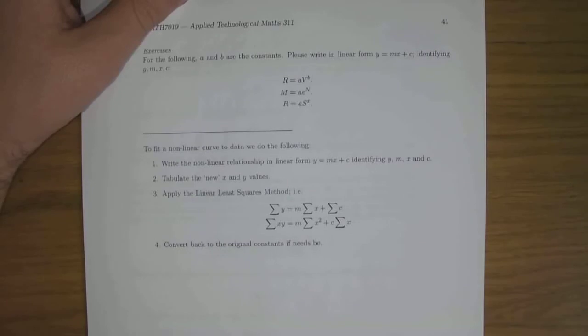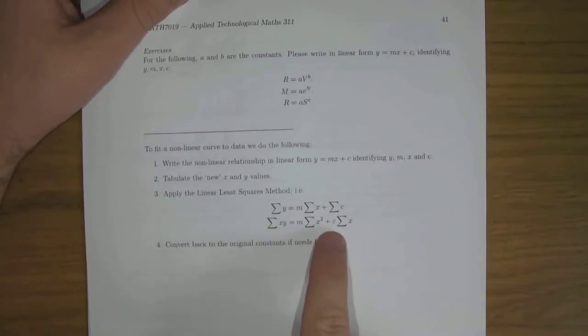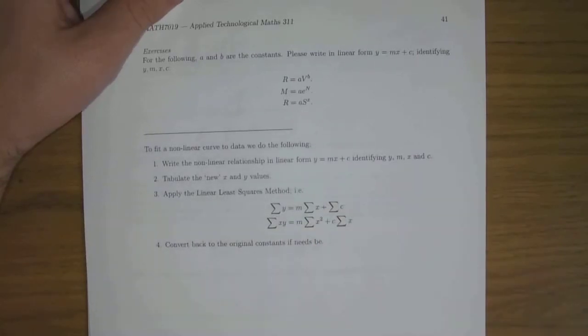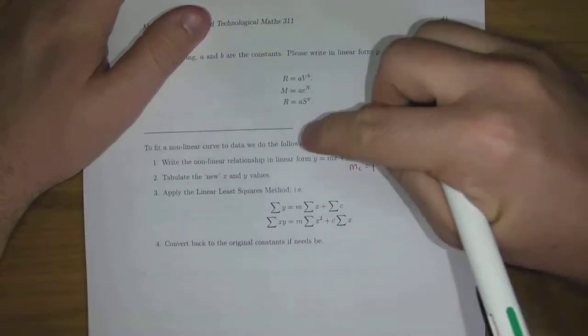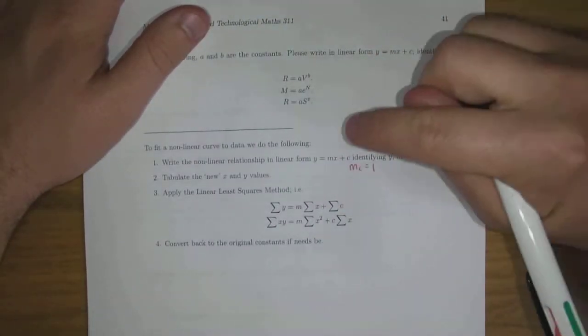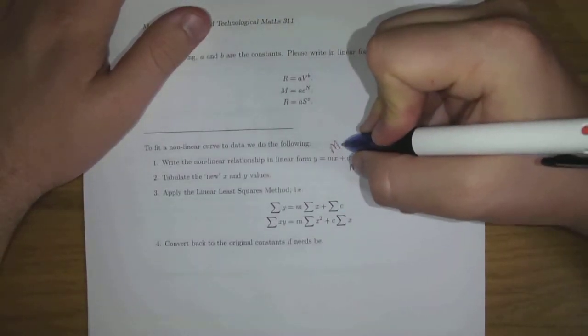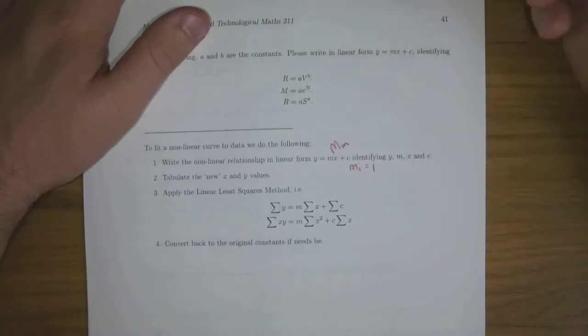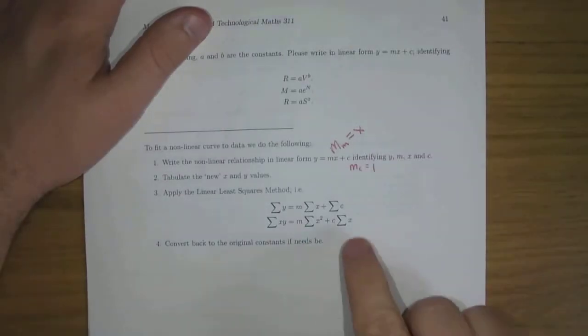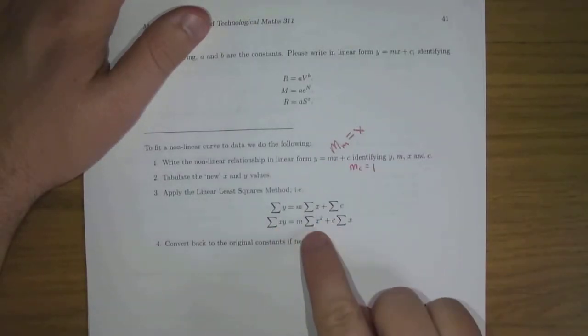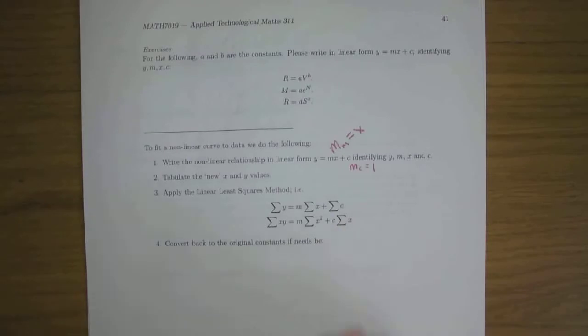Then you do the normal linear least squares method to get y equals mx plus c, which means these normal equations. The multiplier of c is 1, so multiply everything by 1 and add up. And then the multiplier of m, which is, I appreciate, a little bit confusing, is x. Multiply everything by x and add up: xy, add up, mx squared, add up, cx, and add up. Find the m and the c and then convert back to the original constants.